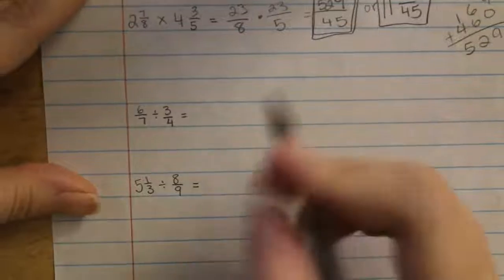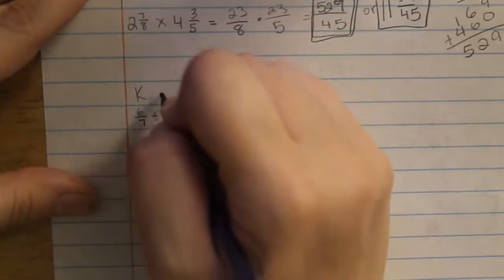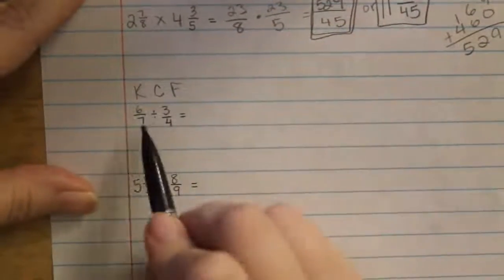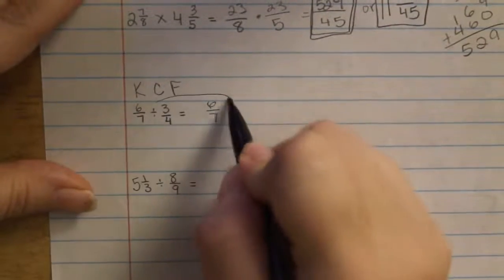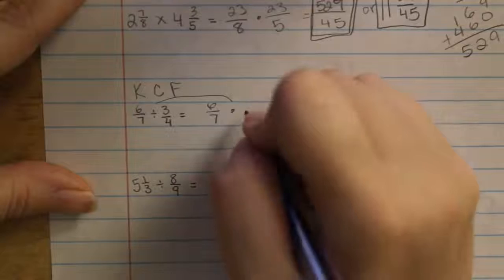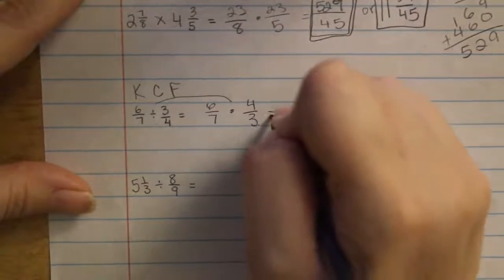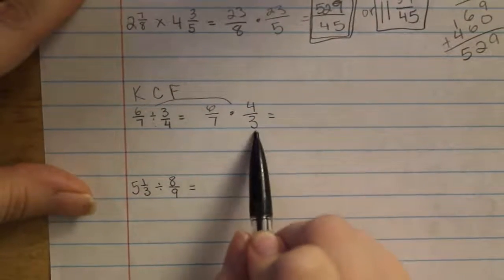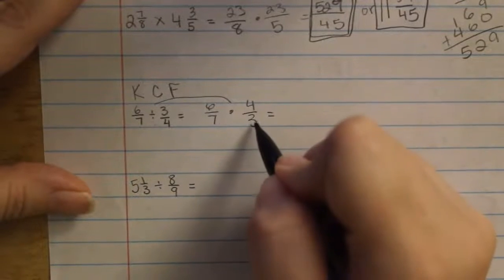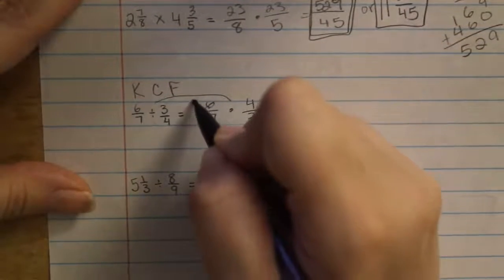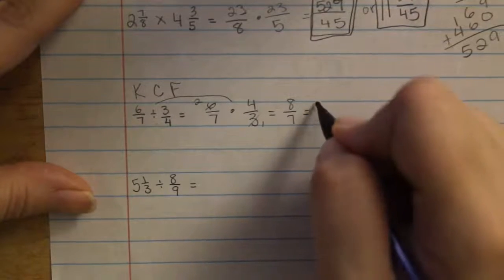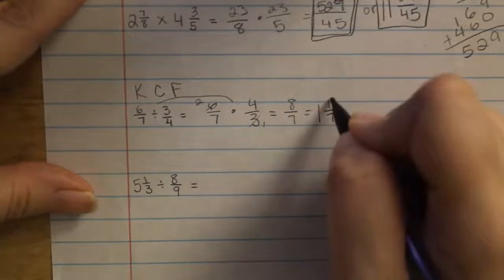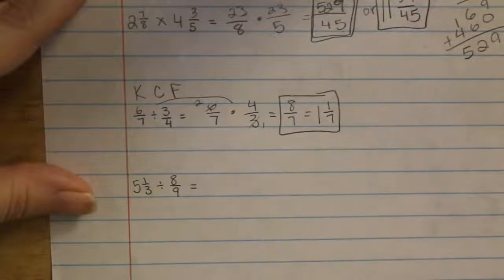So my division problems, what I'm going to do is we're going to do keep, change, flip. So I keep the first, which is 6 over 7. I change the symbol to multiplication, and I flip the second to 4 over 3. And here you can actually see I've got a 6 on top and a 3 on bottom, so I can simplify that. 2 times 4 is 8 over 7, which is 1 1/7. Both of which are correct.